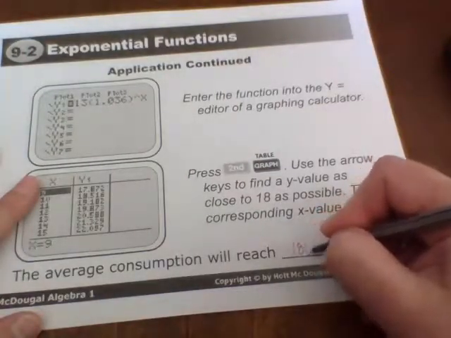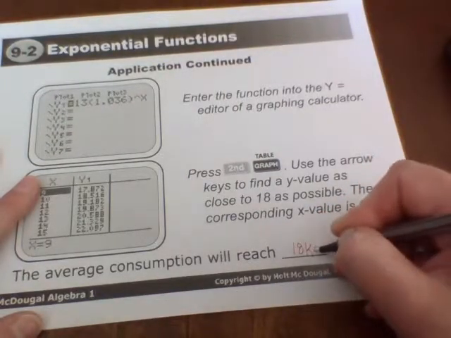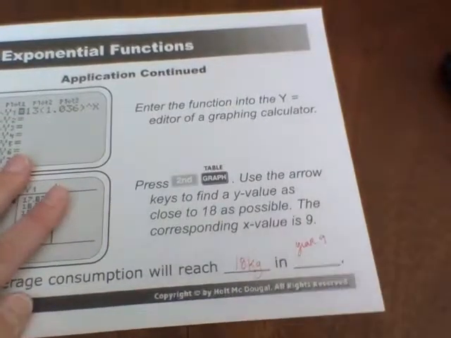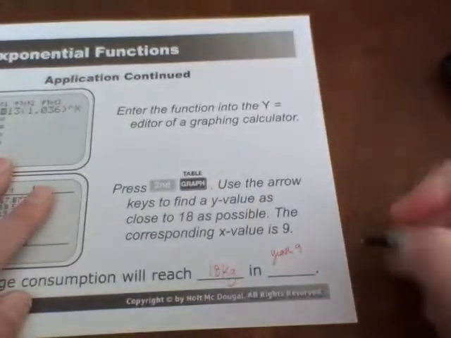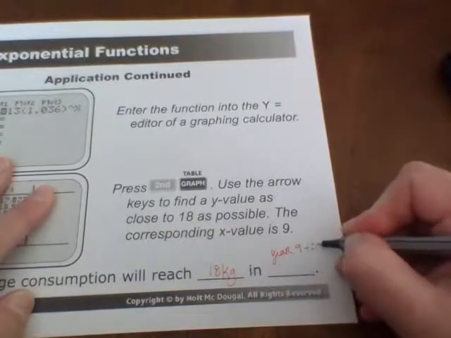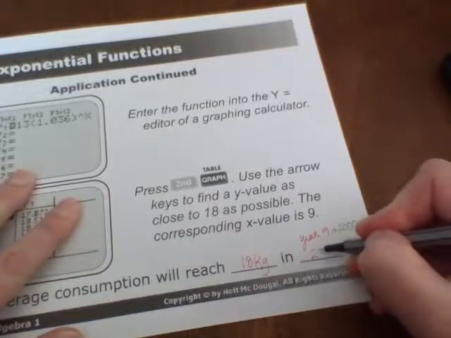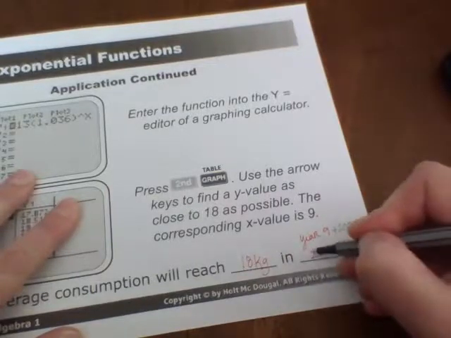The average consumption will reach 18 kilograms in year 9. But remember that we were doing 9 plus 2000, and so that meant that it was in year 2009.